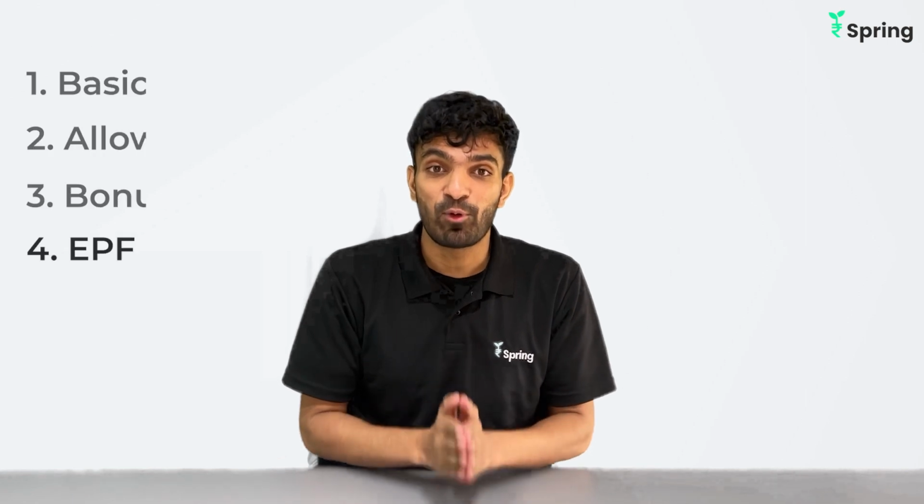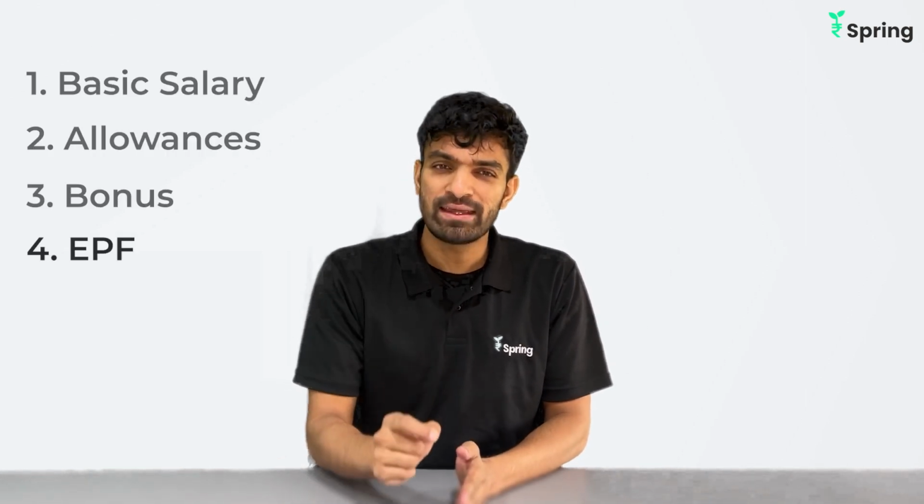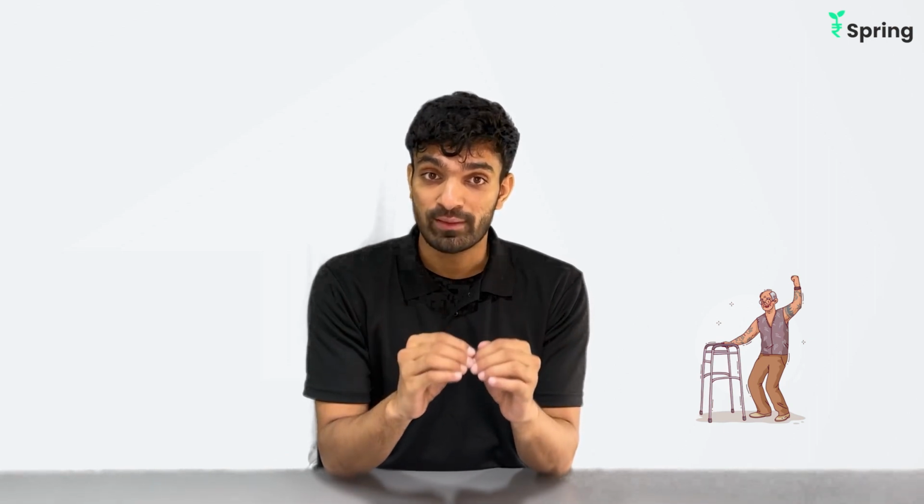Another component of CTC is Employee Provident Fund, or EPF for short. A retirement benefit offered by the employer is a provident fund. Every month, a specific portion of the employee's basic salary is set aside from their CTC, and this is matched with the company's contribution to the fund. The fund earns specific yearly interest based on a rate prescribed by the government, which is added to the fund.